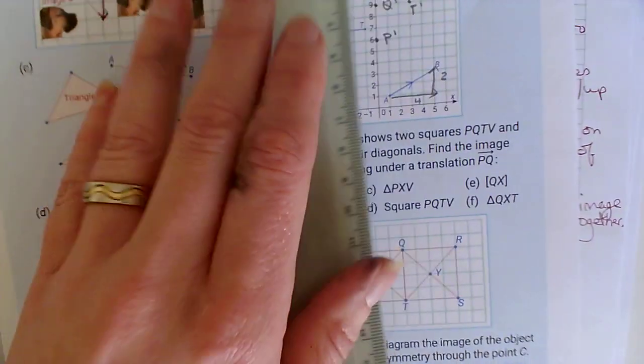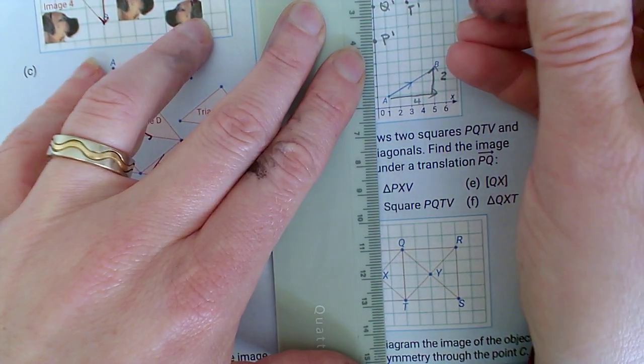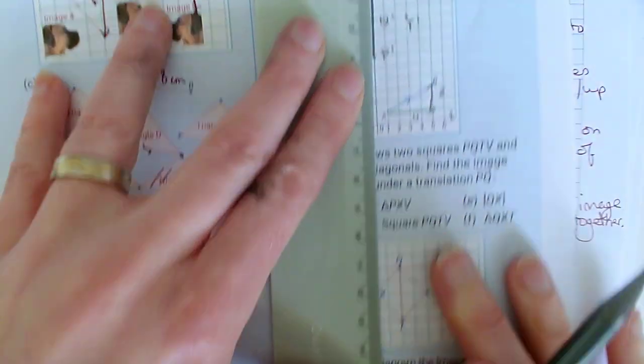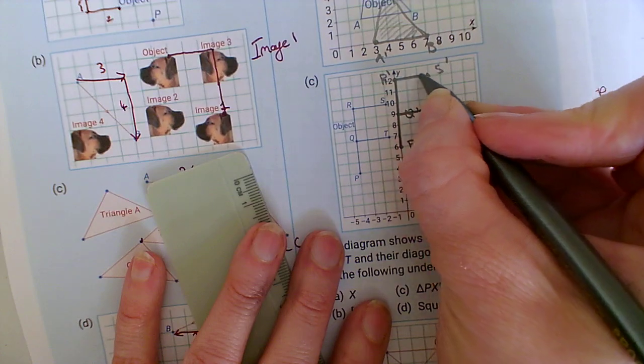So my F shape has moved so that the side of it is on my y-axis. Sorry, some of that went off the screen. Let me bring it down here. So my image will look like this.